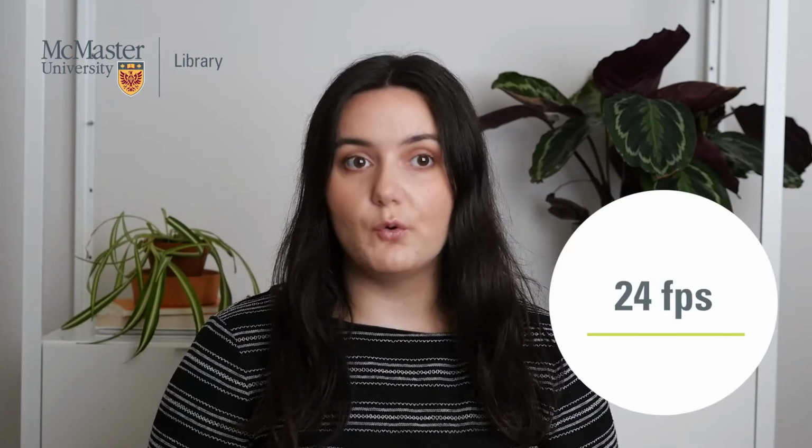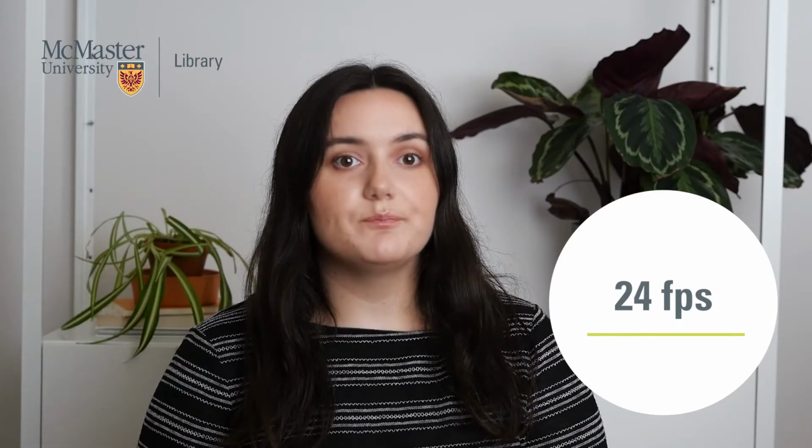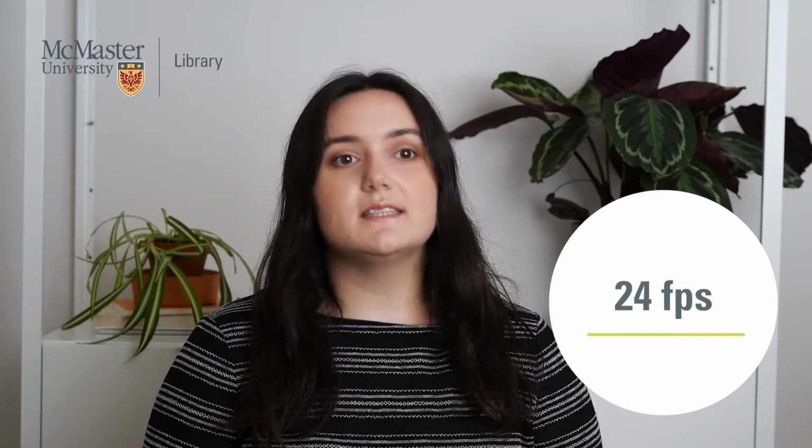Common frame rates include 24 frames per second, 30 frames per second, and 60 frames per second. 24 is good to use for videos that are going on the web or social media, as it keeps the file size down. Since there are less frames captured, movement can appear smoother and have a more cinematic look.